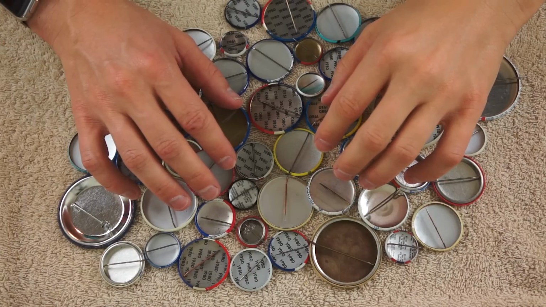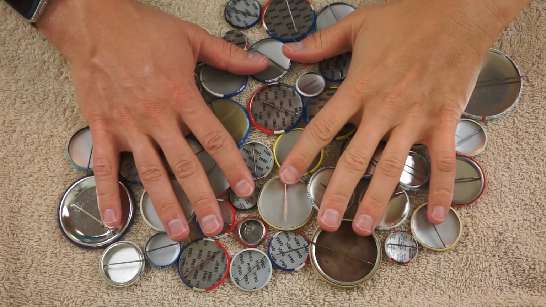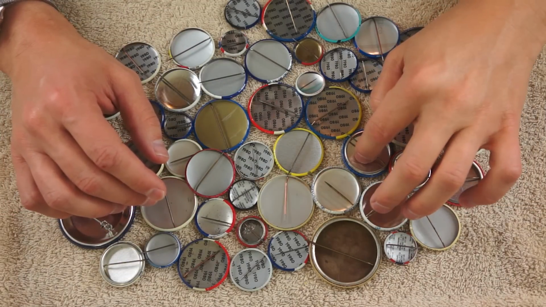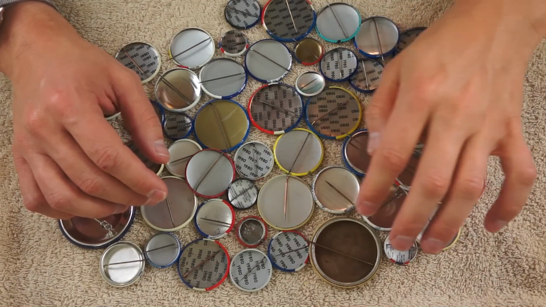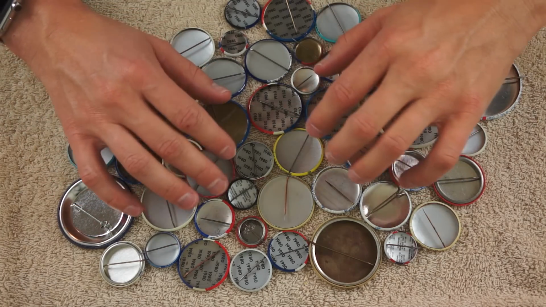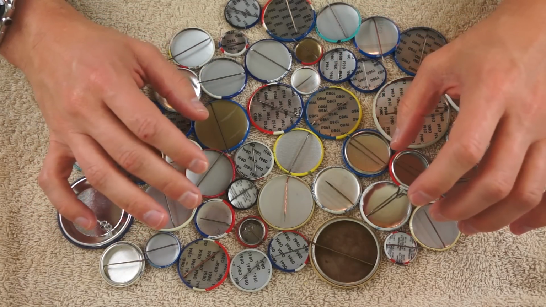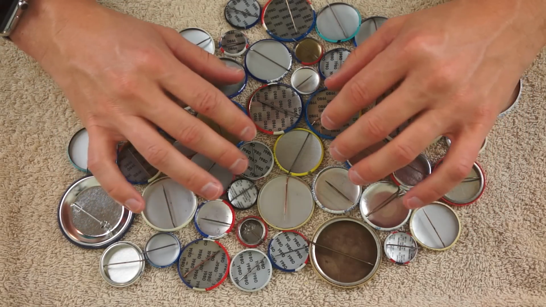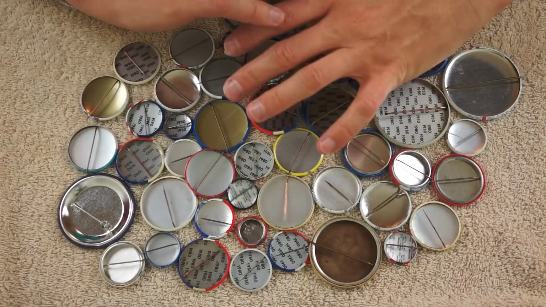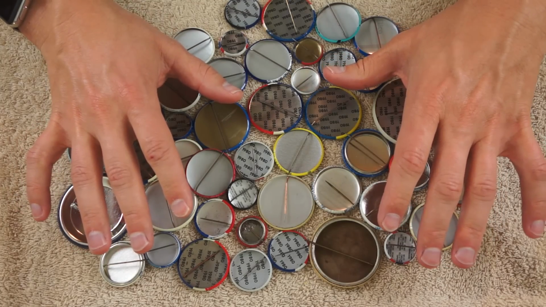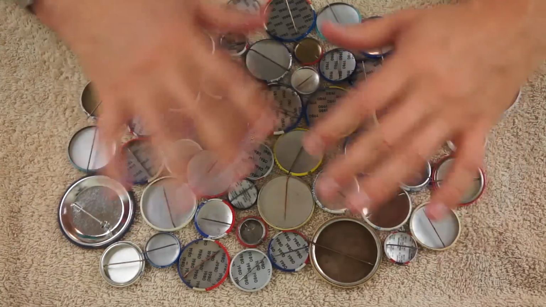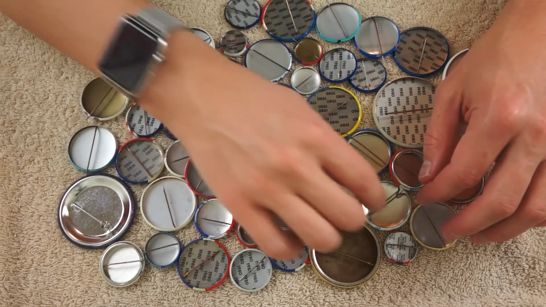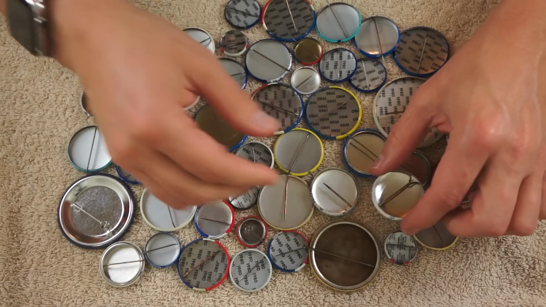Well, for today's video, I thought I would go over some political buttons that I have here. For Halloween, I went as an undecided voter, which means I had red, white, and blue suspenders and a red, white, and blue bow tie. And I put these political buttons from all over the political spectrum and from different times in history on my suspenders. So that was my undecided voter costume.